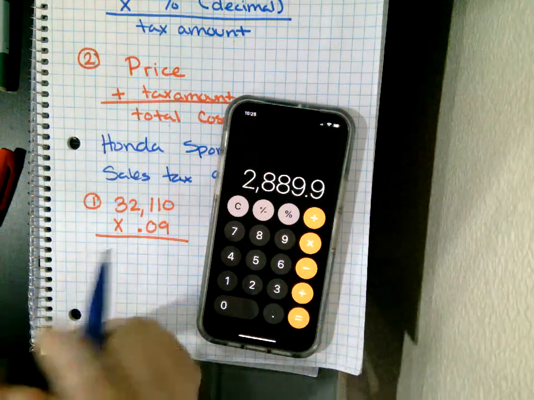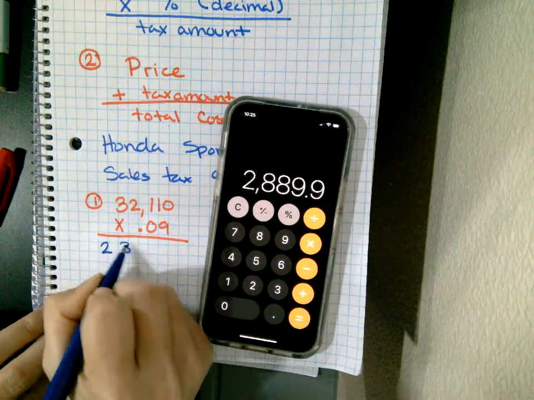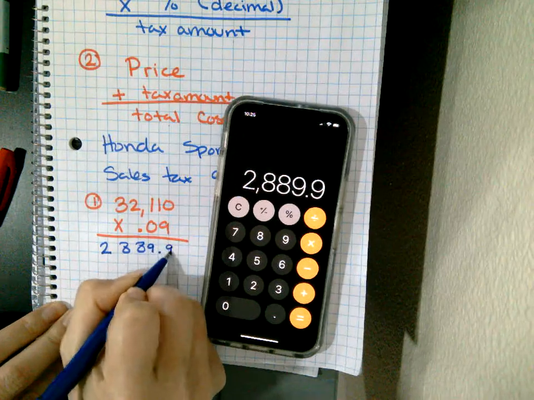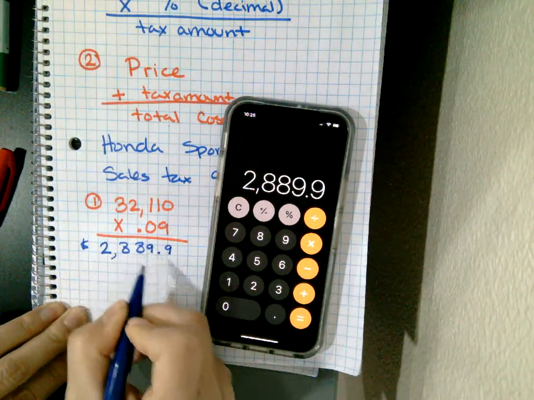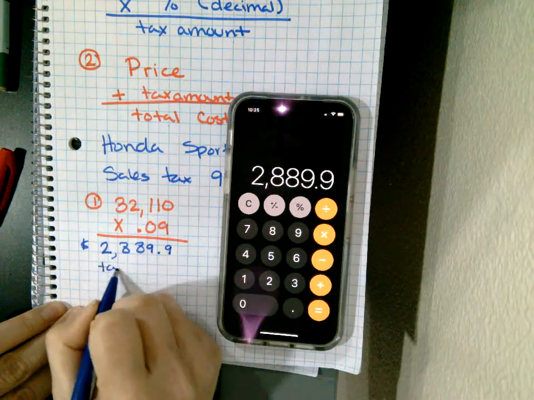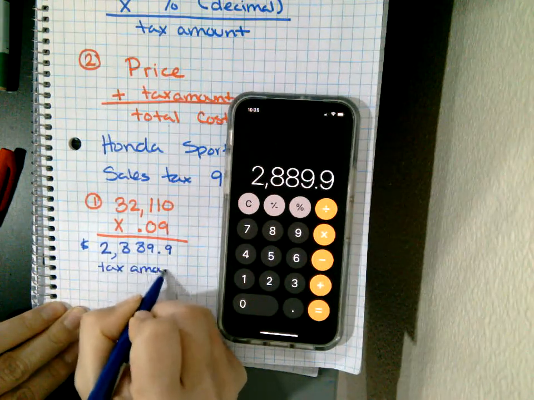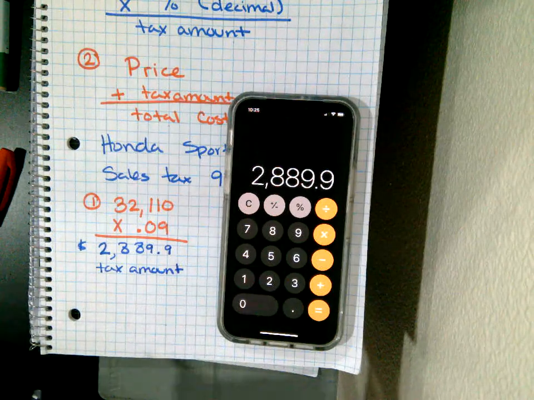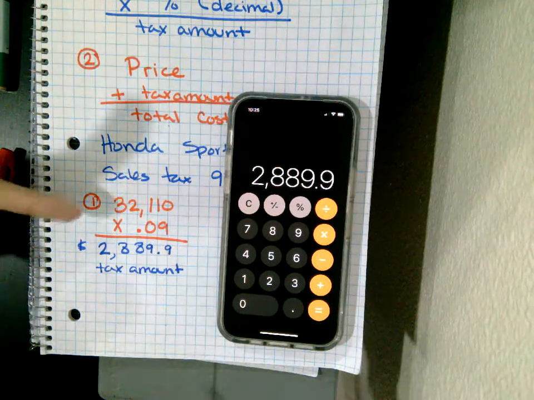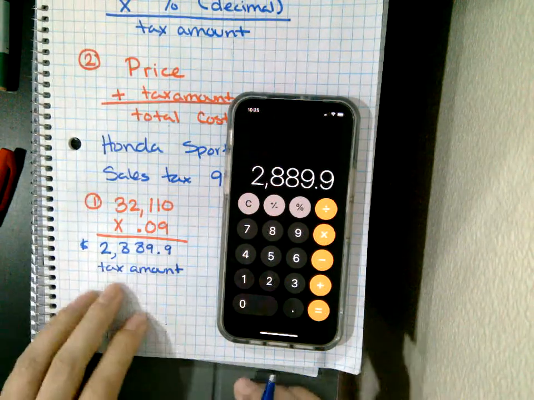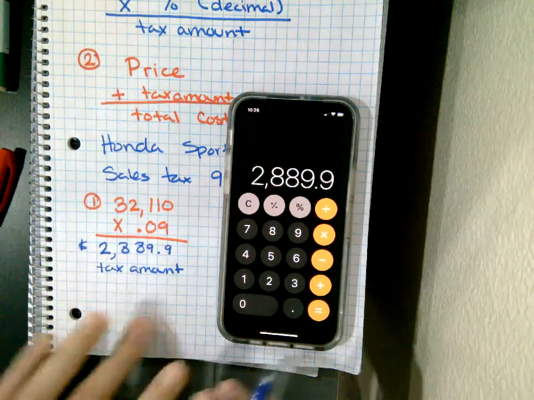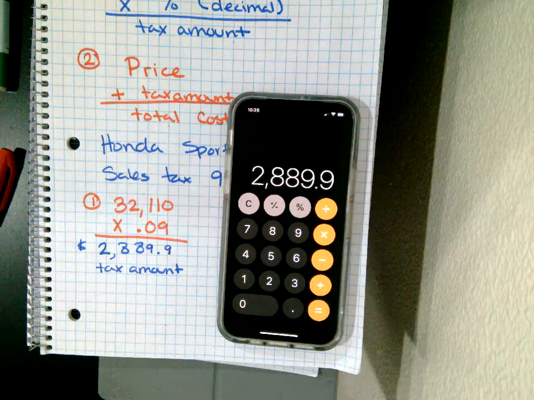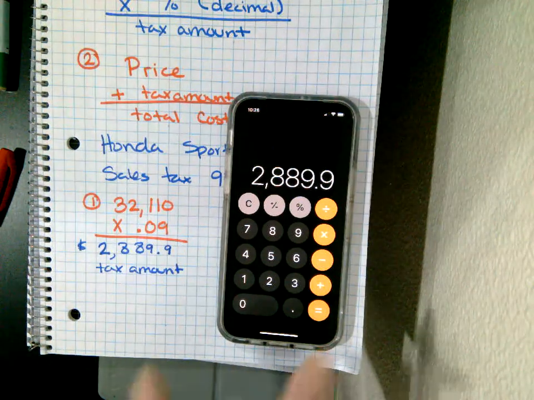Equals, and write that down, 2889.9. So $2,889.90 is your tax amount. So you're going to pay in taxes to buy this car. You're going to pay an additional $2,889 just in taxes. Just in taxes.